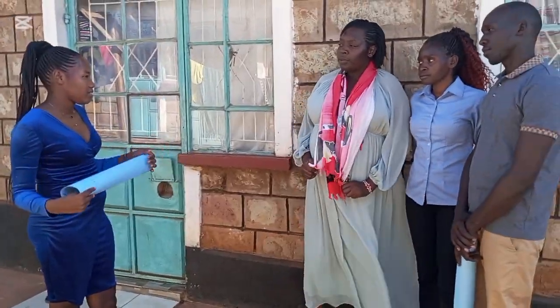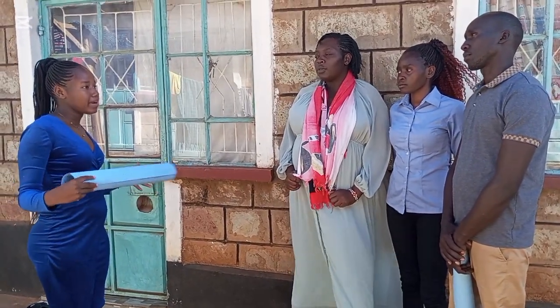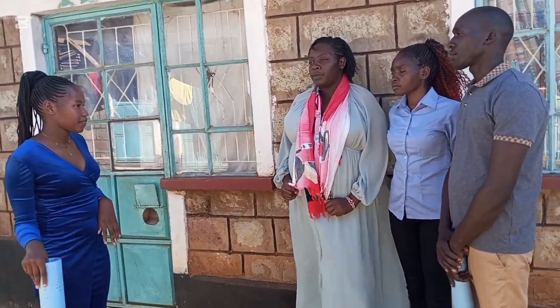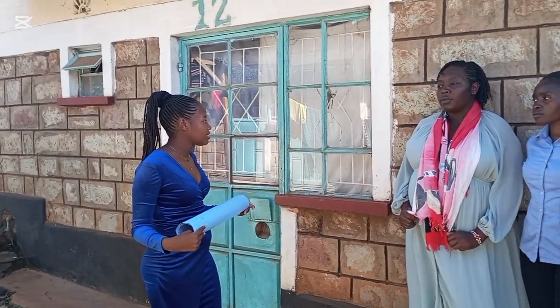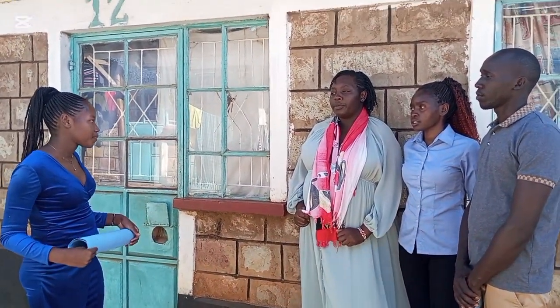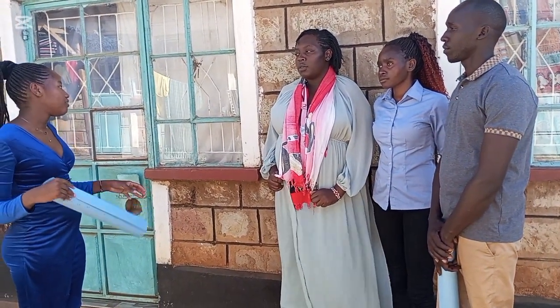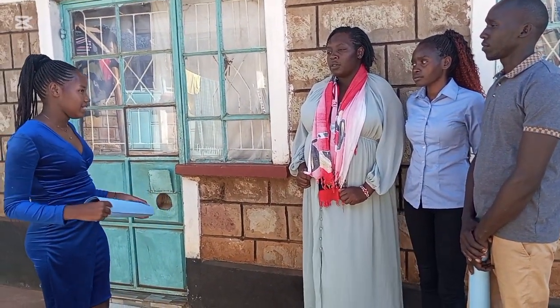Table d'hôte menus. These are menus that are prepared prior to the event. Characteristics include they are cheap compared to a la carte. Whether you consume the meal or not, you'll have to pay for the meal.